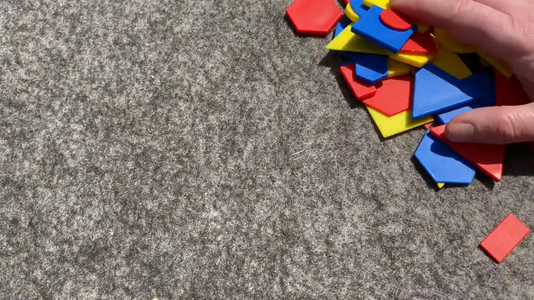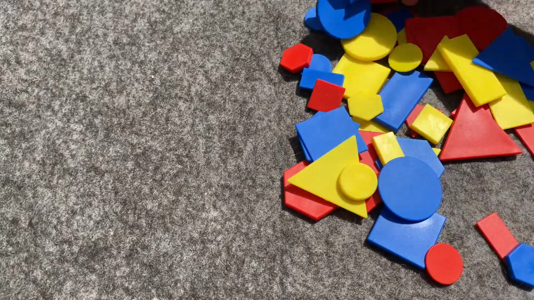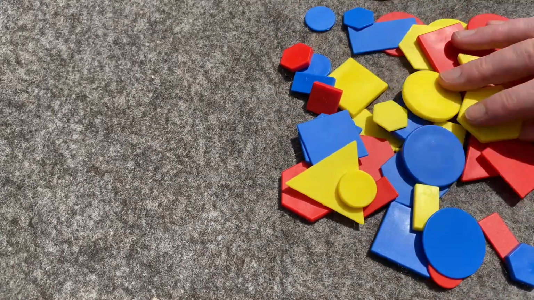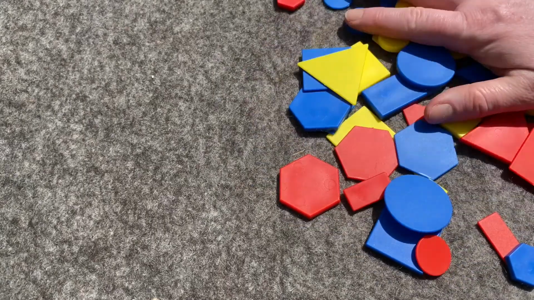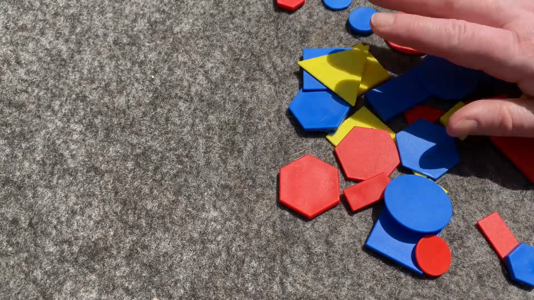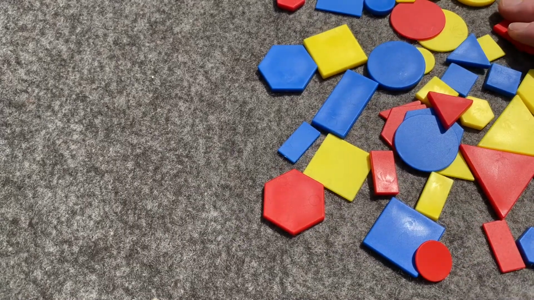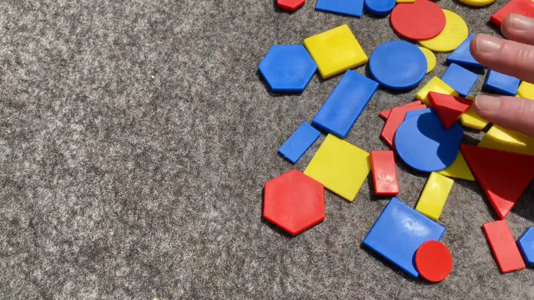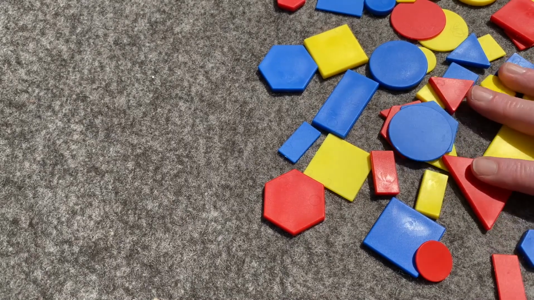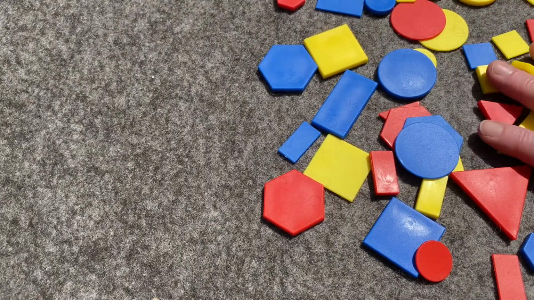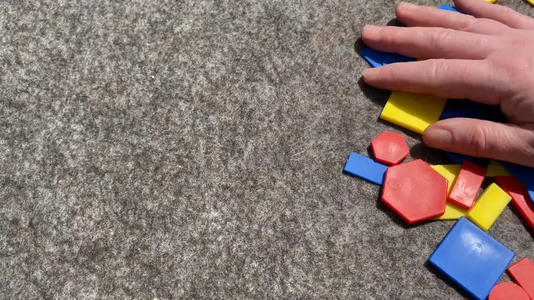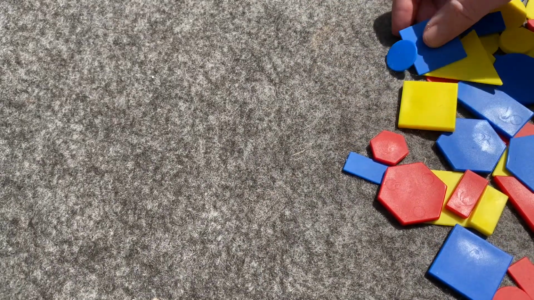I'll show you more similar games that you can play with these blocks. In my pictures I will be using Danish blocks, which are also attribute blocks but slightly different. However, this is one of the best resources for early childhood education and primary, for early math, early numeracy, logic, cognitive development, etc.